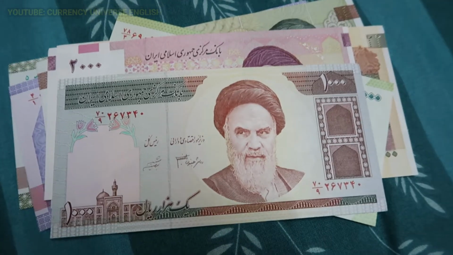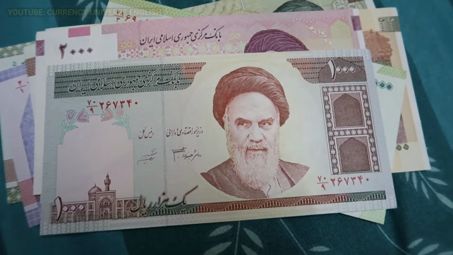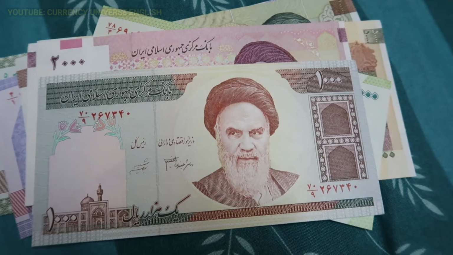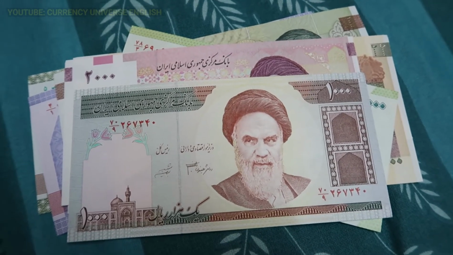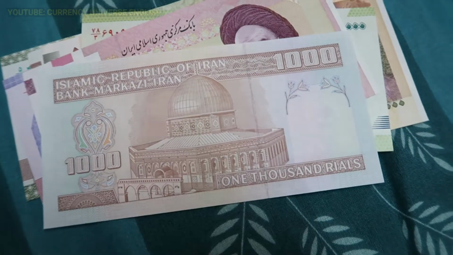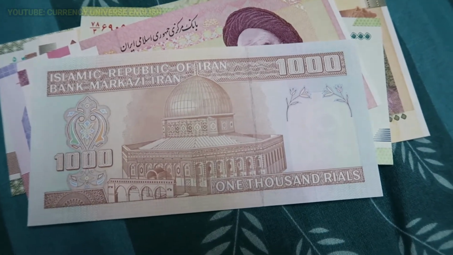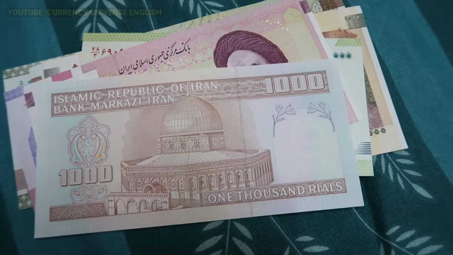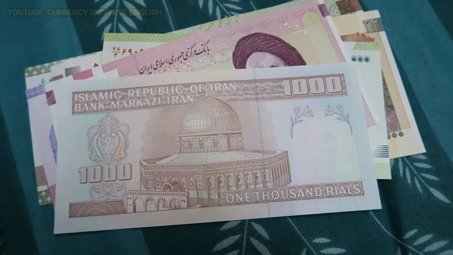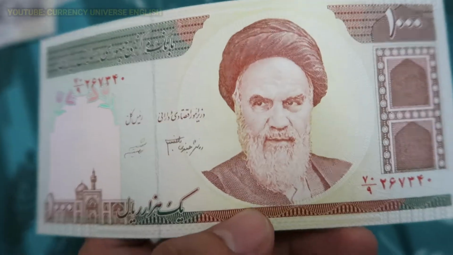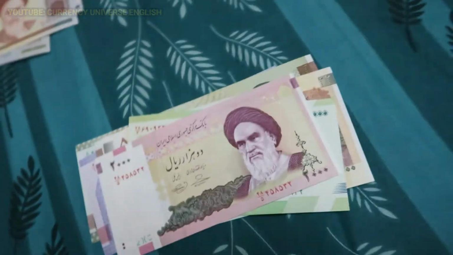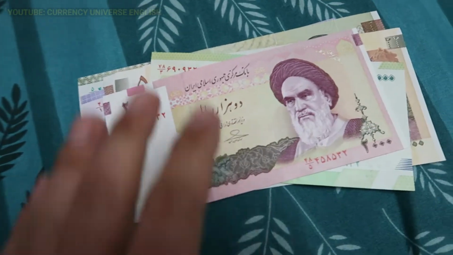So here we have the next note. This is the 1000 Iranian Rial note, and here we can see Ayatollah Ruhollah Khomeini, who is the supreme leader of Iran. And this is the back side of the note, as you can see here. Again, English is written here, and here you can see the Omar Mosque and Dome of the Rock, which is in Jerusalem. Okay, so this is the 1000 Iranian Rial note, which looks something like this, and again it's a paper based note.